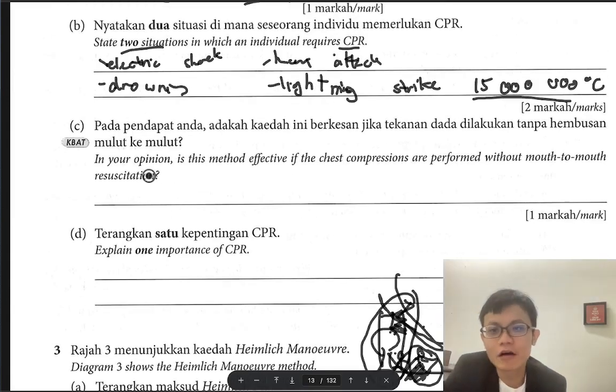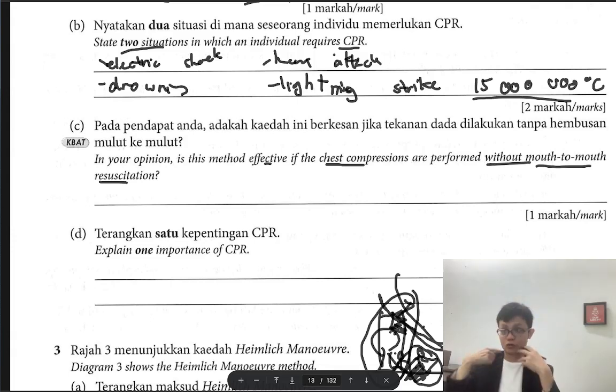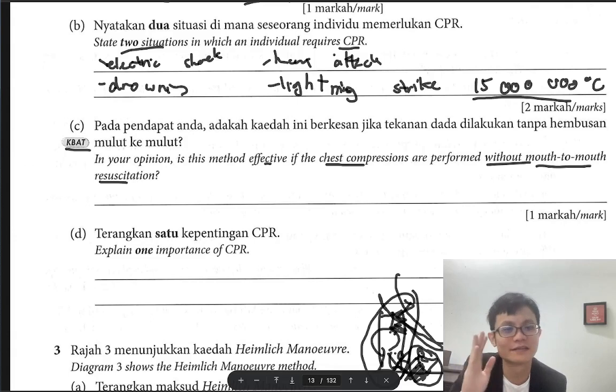Okay, in your opinion, is this method effective if chest compressions are performed without mouth to mouth resuscitation? So now I don't use my mouth, I just press on it. Is it effective? This is a tricky question. If you can answer this question, it means you're very powerful already.